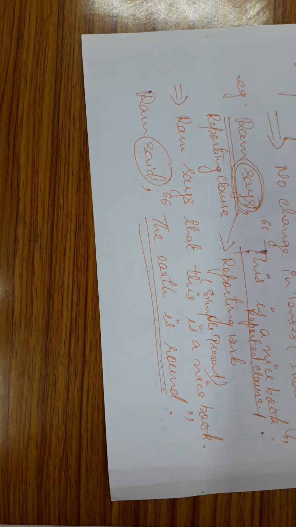From 1st July to 10th July, the appeal of the film is not going to diminish. It will remain nice. So when you convert that direct speech into indirect speech, that becomes, Ram said that the film is nice. Or Ram said that this film is nice.